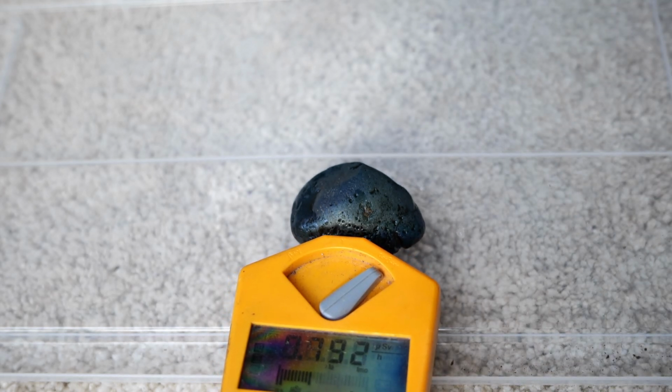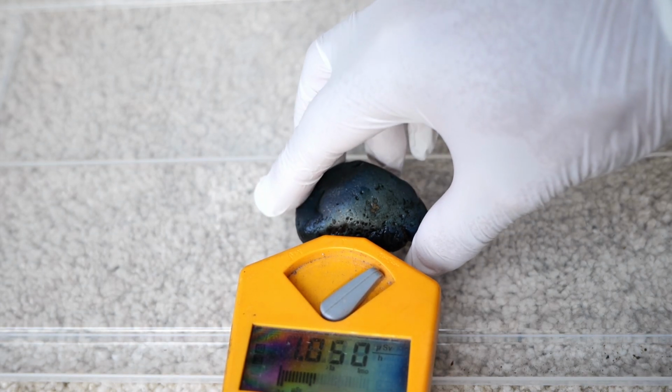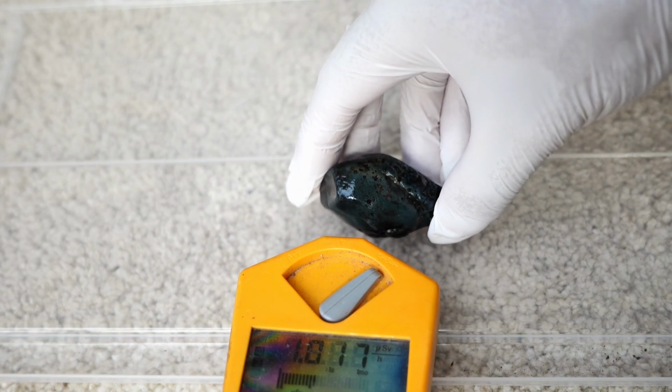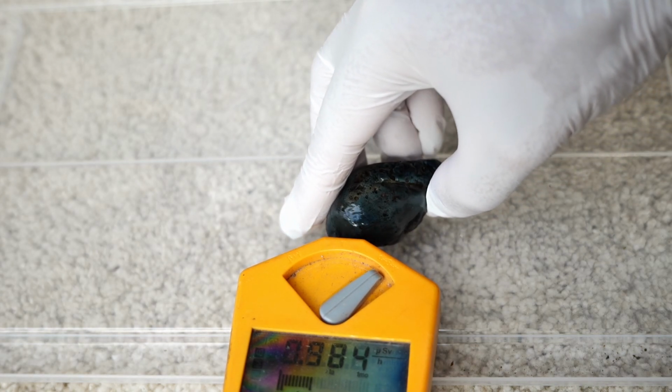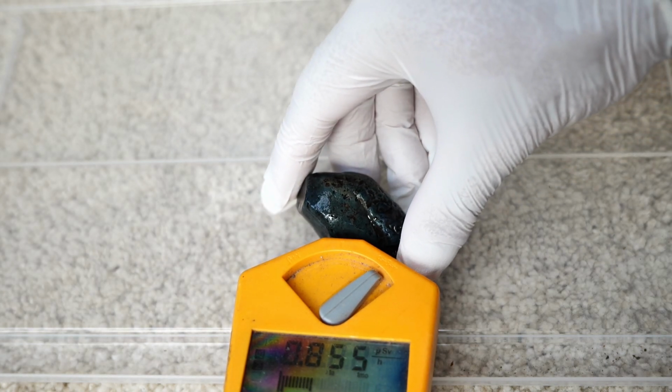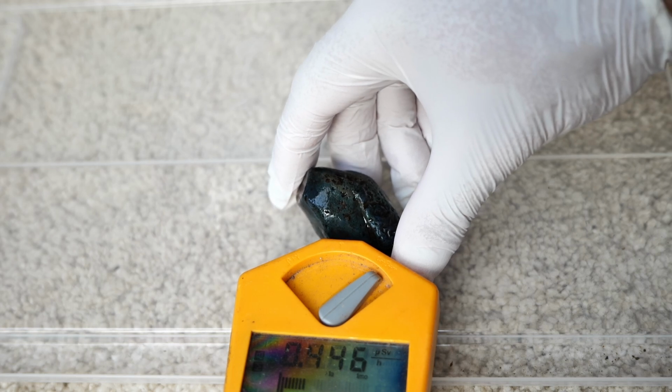Next, a more radioactive piece of uraninite from the Erzgebirge, which I found with a nice flat surface to direct the radiation. And finally, another piece of even more radioactive uraninite, also with a clean, flat surface on top.